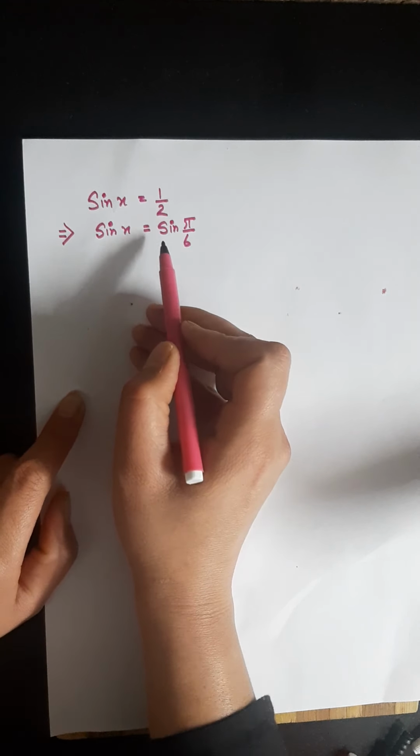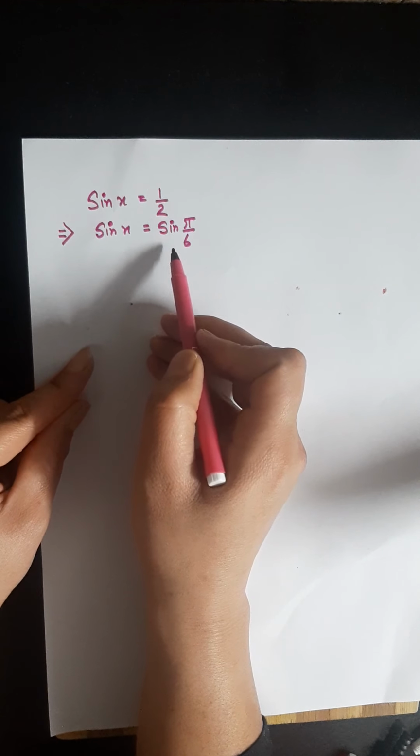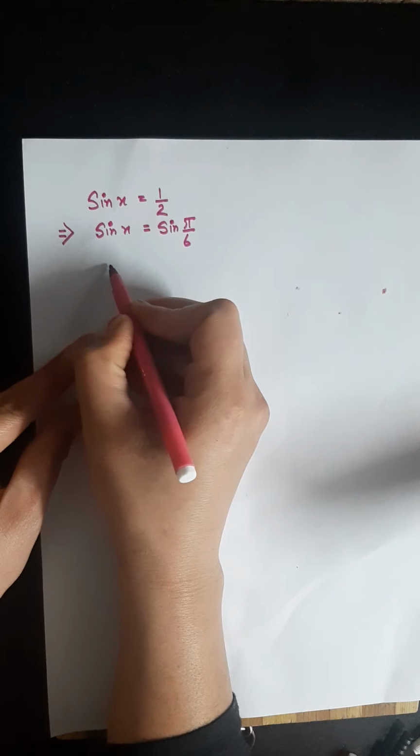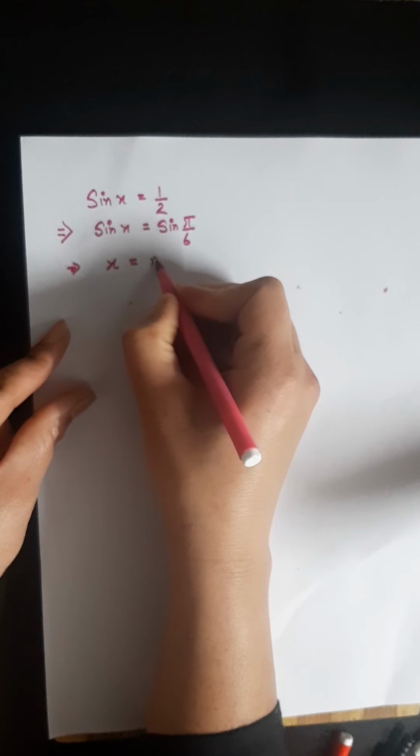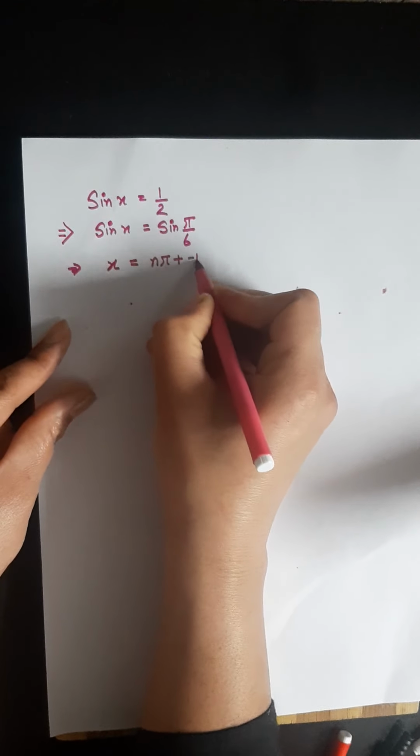So if sin x equals sin pi by 6, the ratio of p to h with respect to x and the ratio of p to h with respect to pi by 6 are the same. That means x belongs to all the categories of solutions which give us half. So at this point we can write, therefore, which implies x is equal to n pi plus minus 1 raised to power n pi by 6.